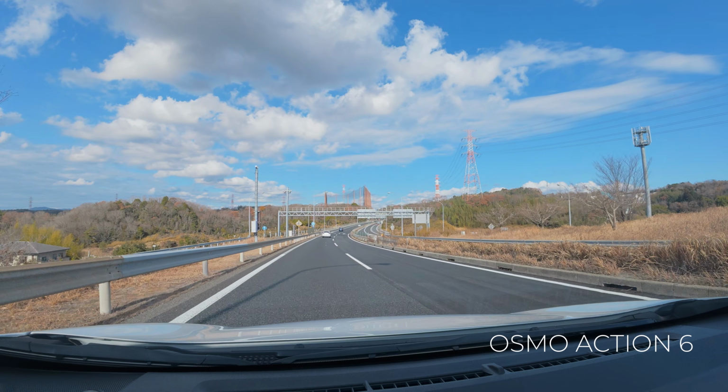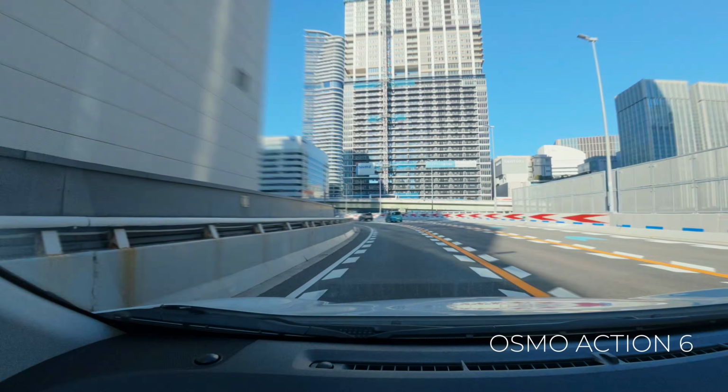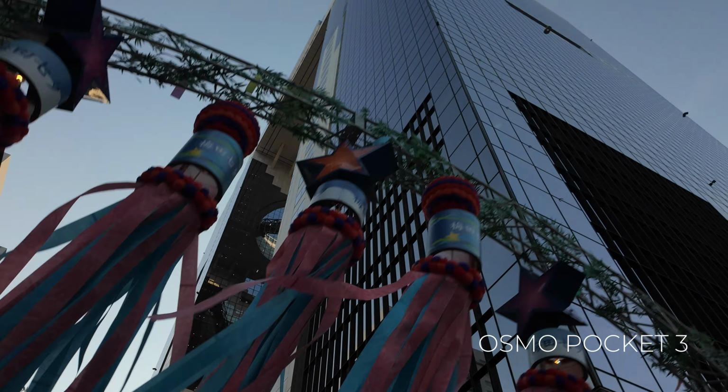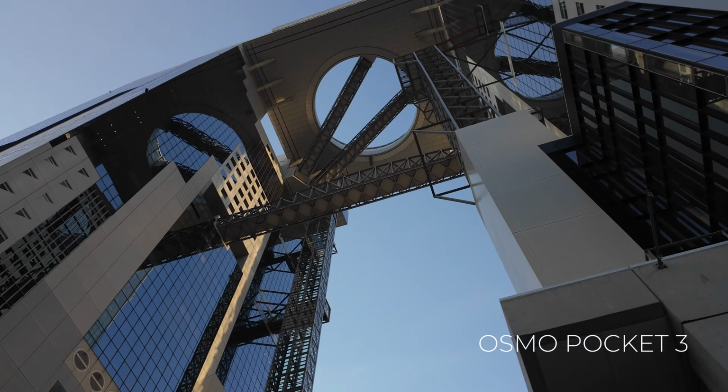This is a normal video, and this is a hyperlapse. If you want to weave these smooth, cinematic glides into your own videos, the hyperlapse mode on your DJI camera is the tool you need.